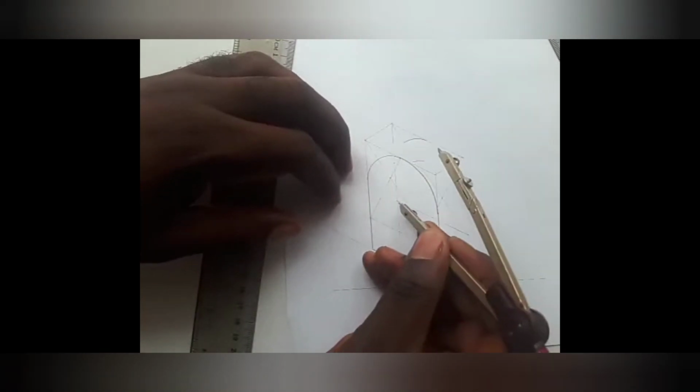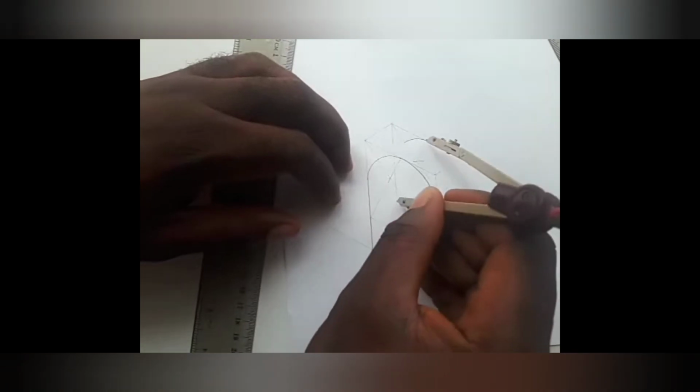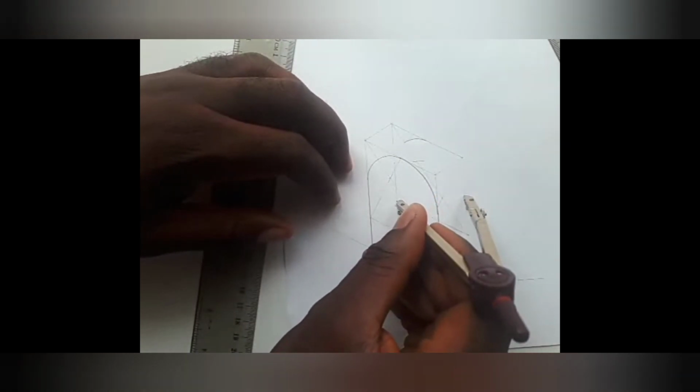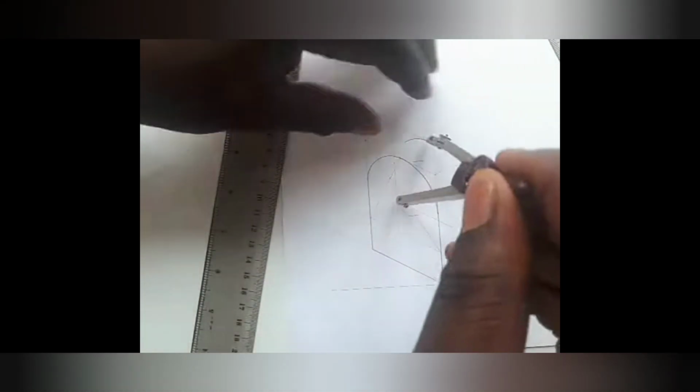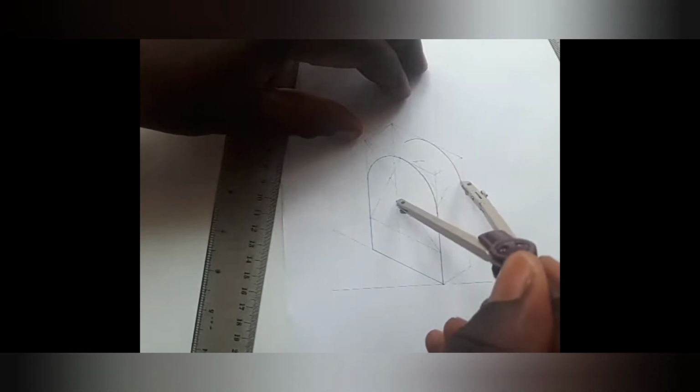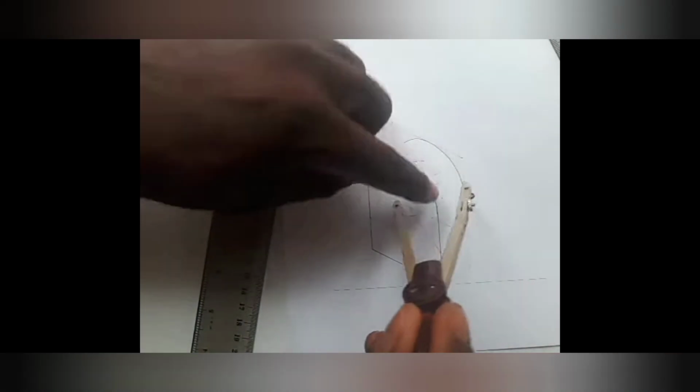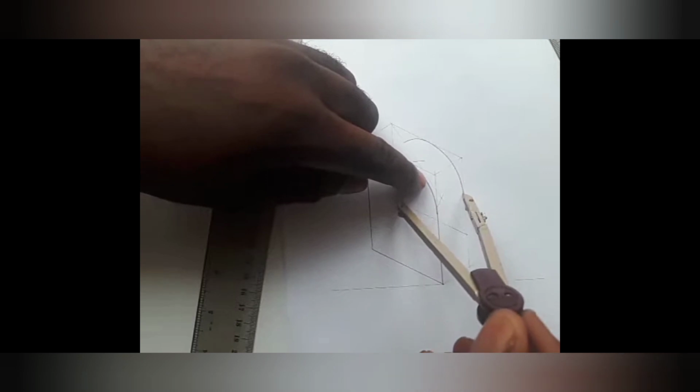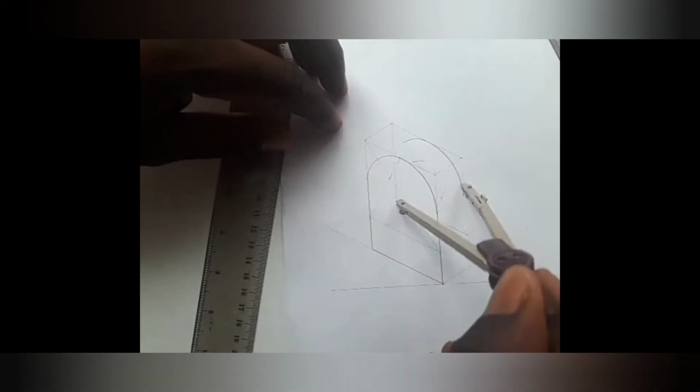Then for the other side, you needle here, stretch to this point here, and draw that arc like this. Stop at the midpoint here, where you measured 2.5. All right, that's it.